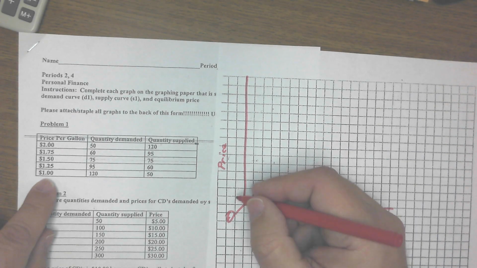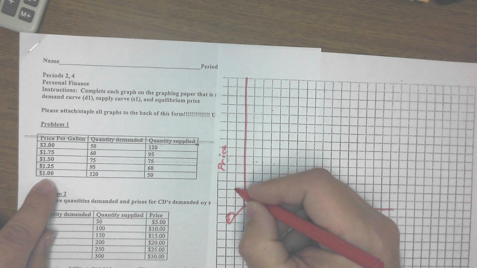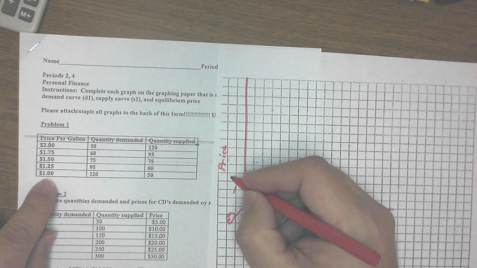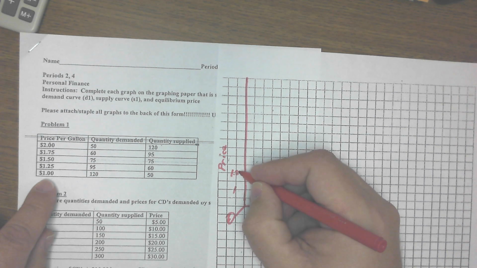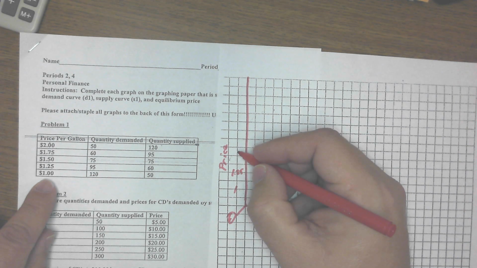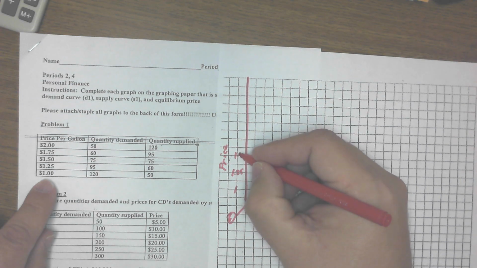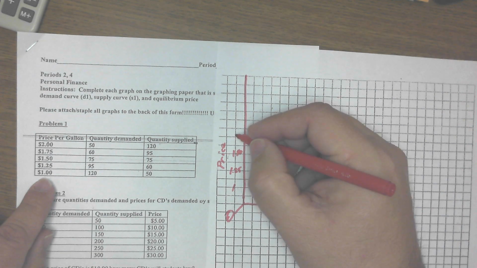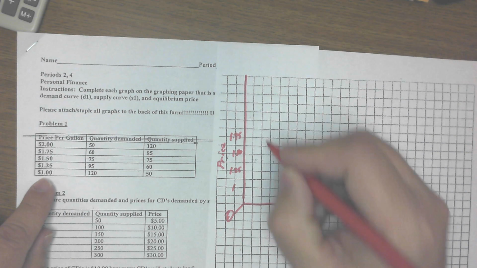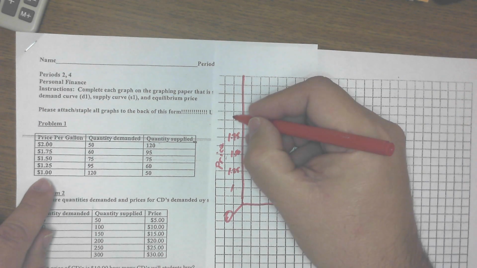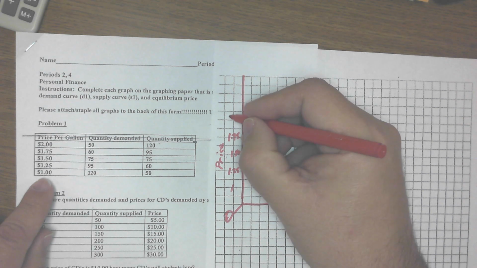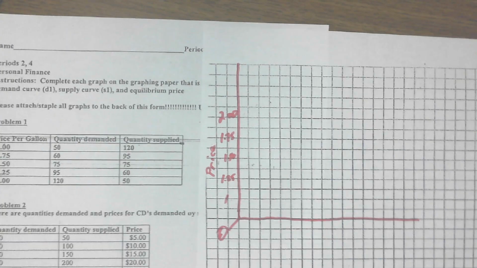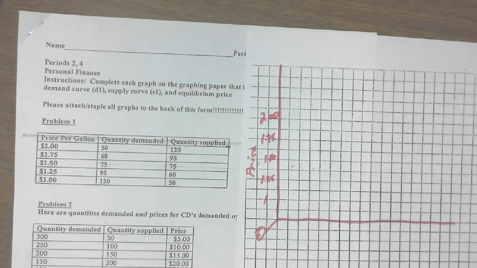So let's see, I can start here. The dollar. I can leave enough room here. $1.25. $1.75. And $2. So I kind of went every other line. However you want to space it out, that's fine.